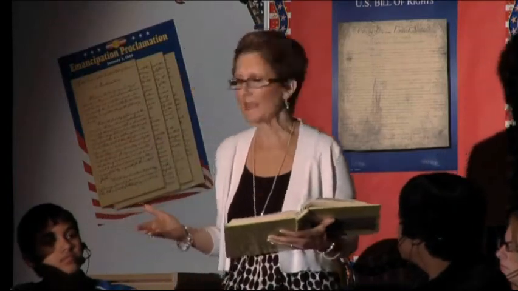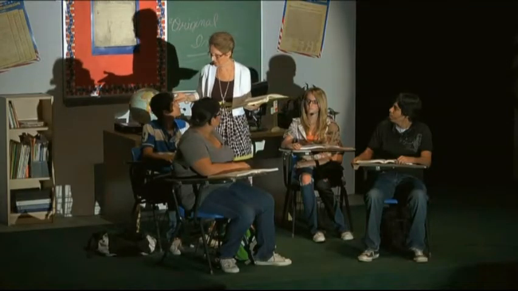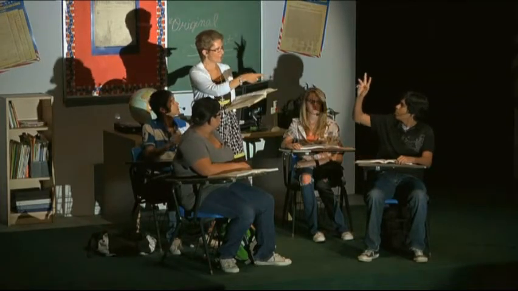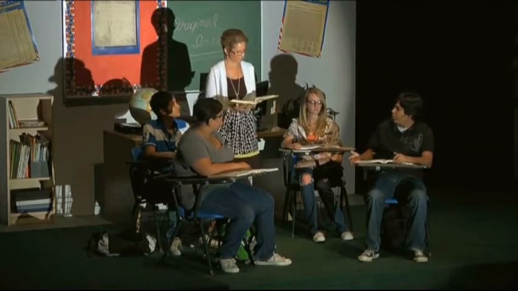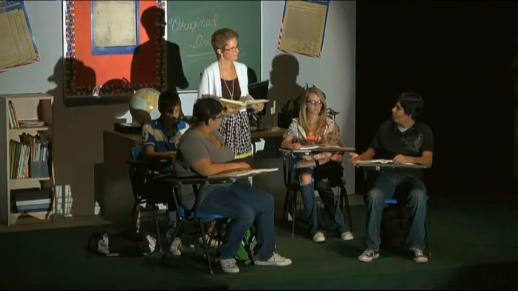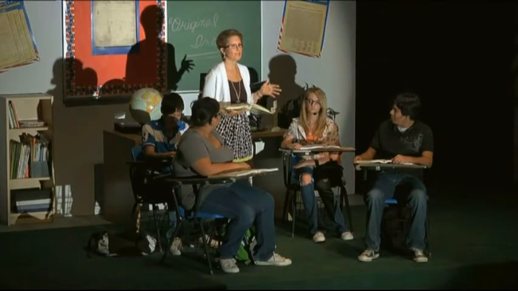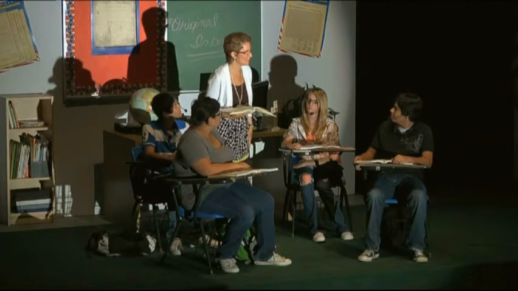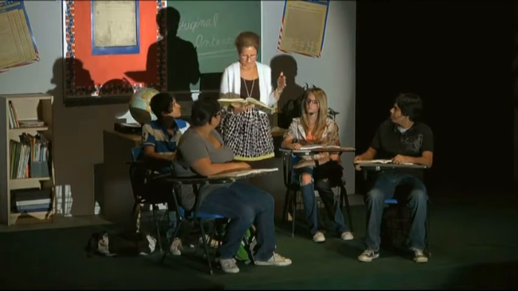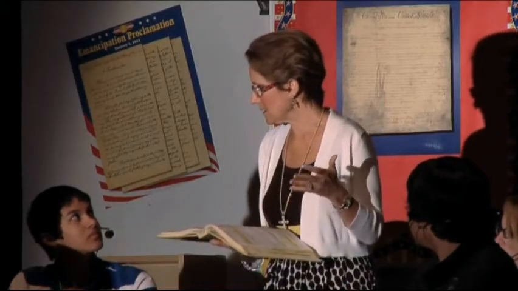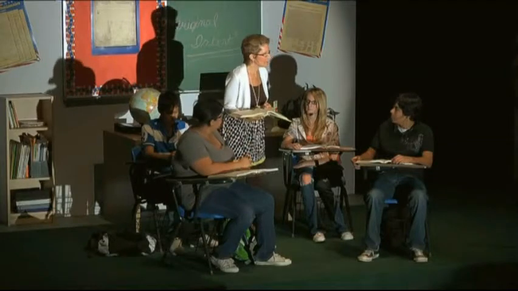Can anyone tell me what they think separation of church and state means? Lucas? It means that we shouldn't pray at public gatherings, like football games or graduations, because that would be mixing the church with the state. Okay. Based upon some of our laws today, Lucas, I can understand how you came up with that answer. But was that the true intent of our forefathers when they wrote this document? Is that what they really had in mind?